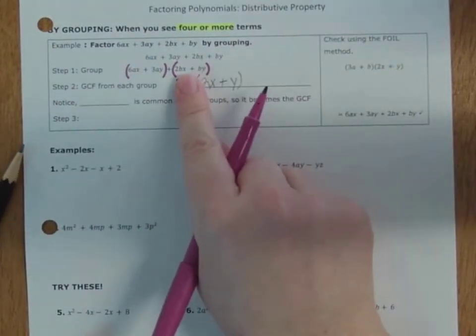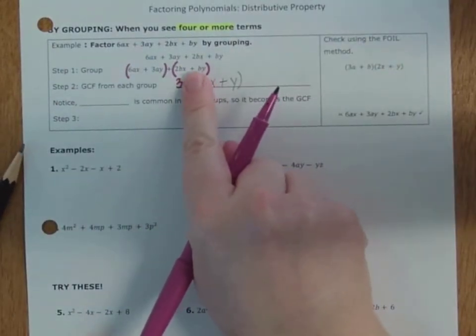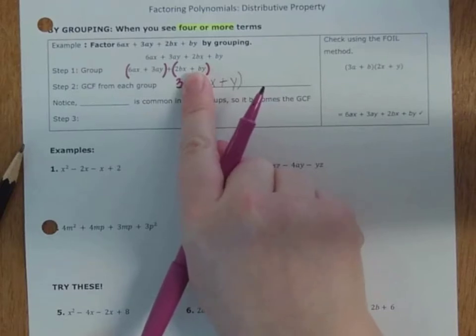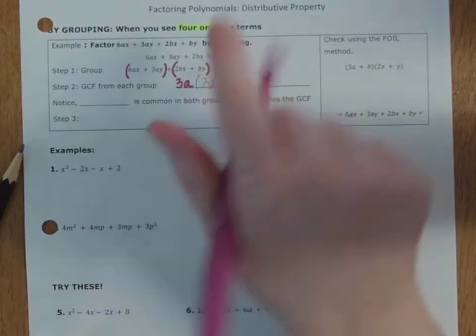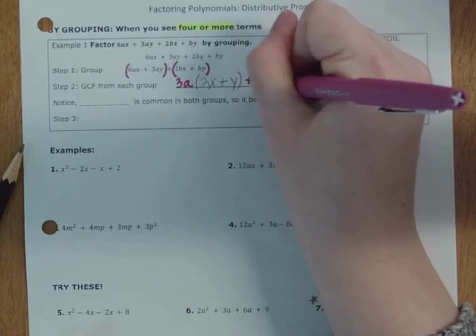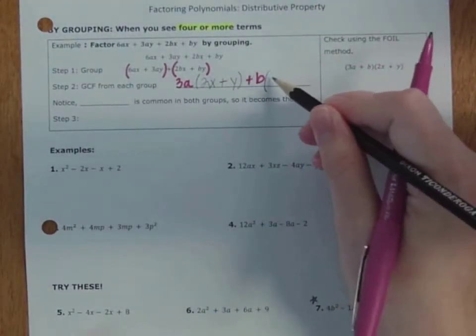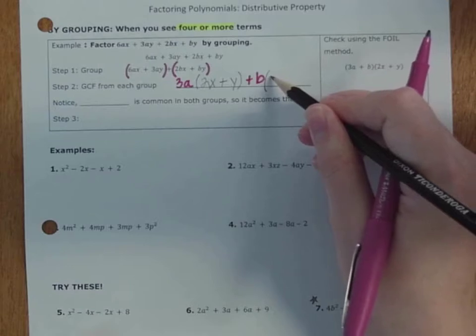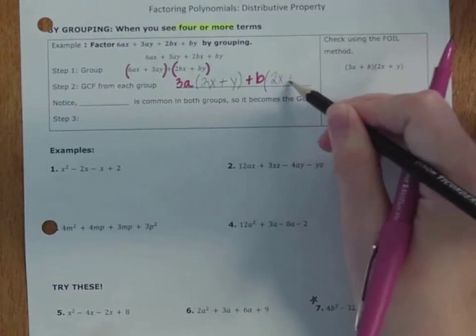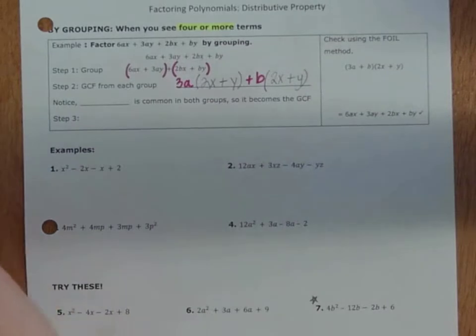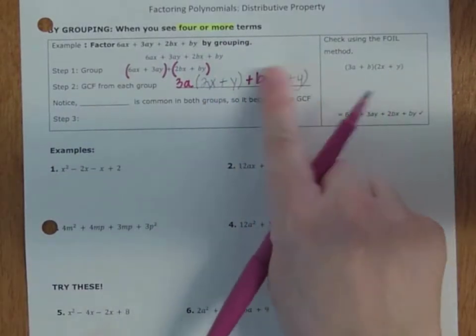What is my common factor out of my second group? Is it a positive b or a negative b? It's a positive b, so I'm going to write plus b. If I factor out a b, what is left in my parentheses? 2x plus y. Is it a coincidence that these binomials match?